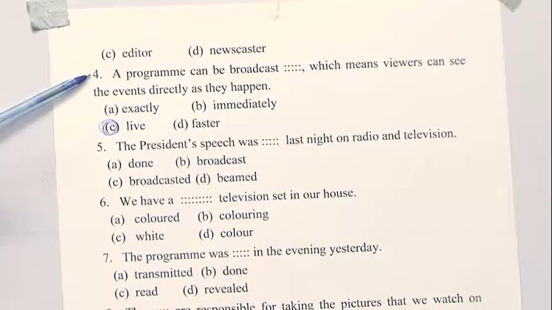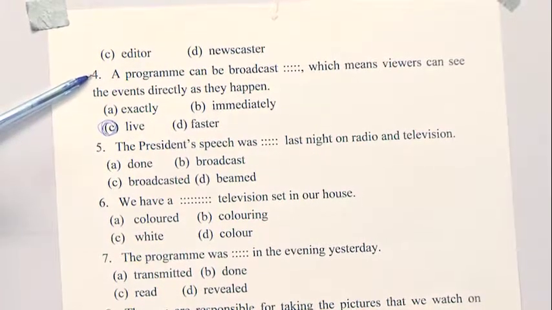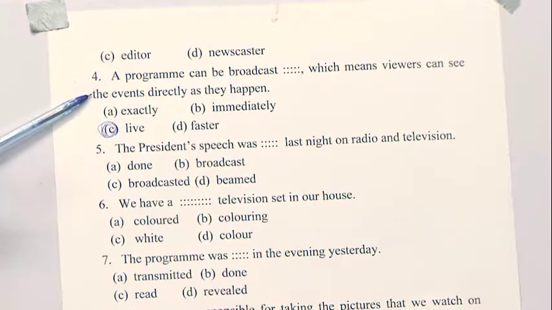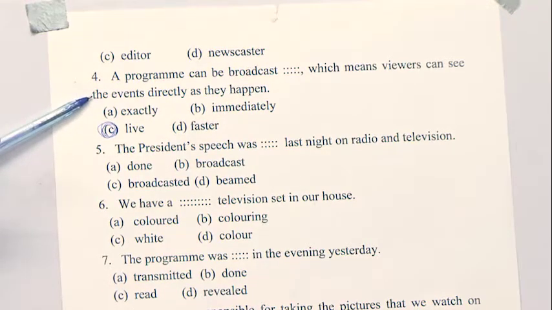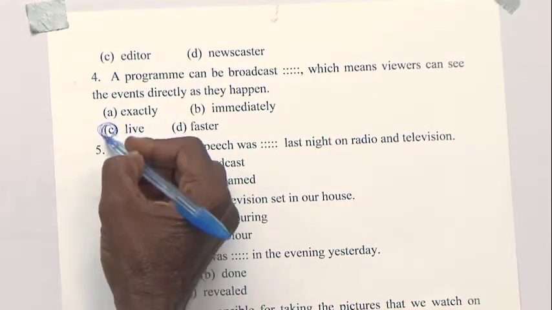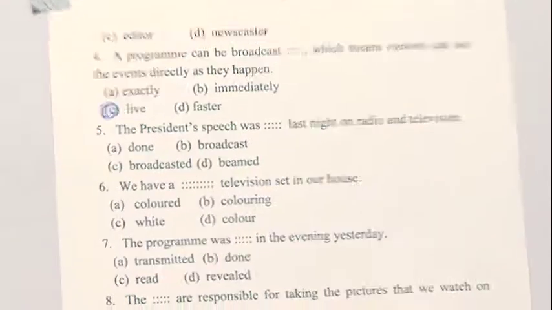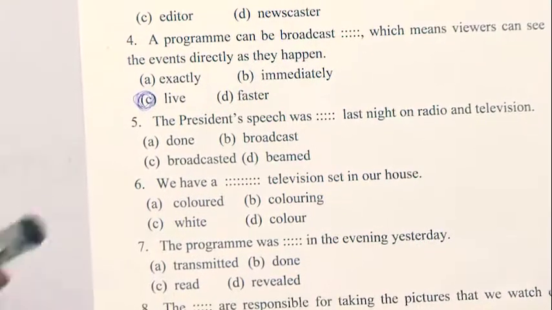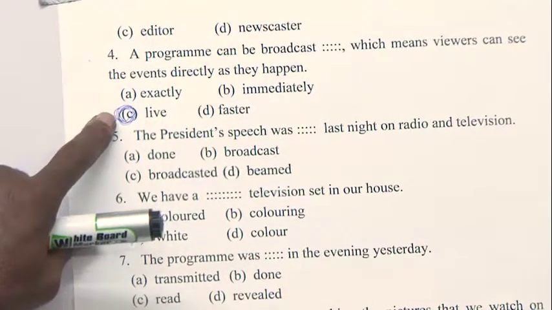Number 4, a program can be broadcast dash, which means viewers can see the events directly as they happen. What do you call that type of program? It's a live broadcast. In other words, you can see the things that are happening, you can hear, you can see. That is live broadcast, as it happens.